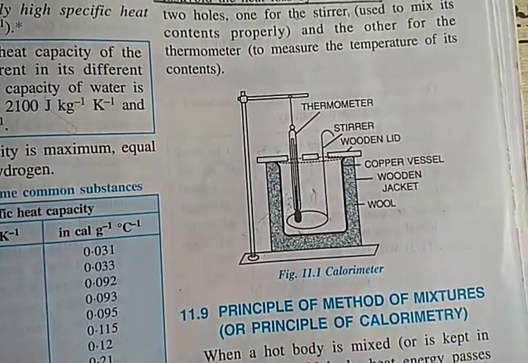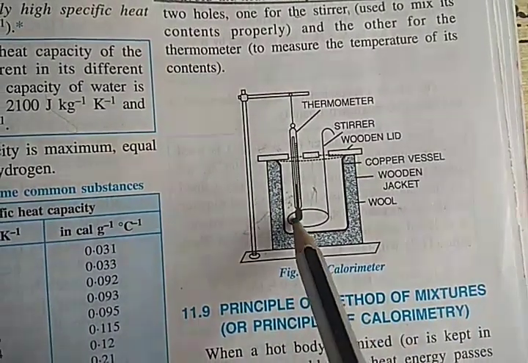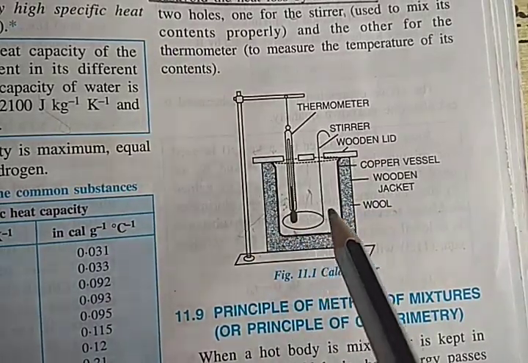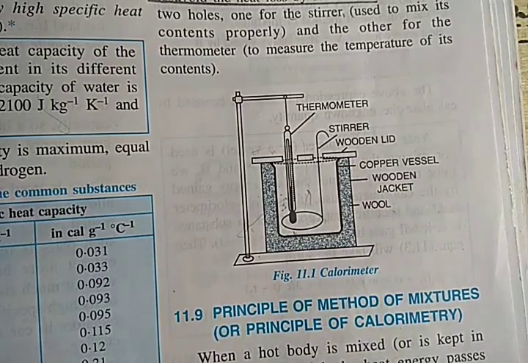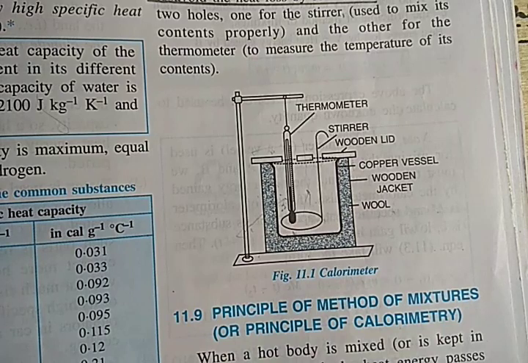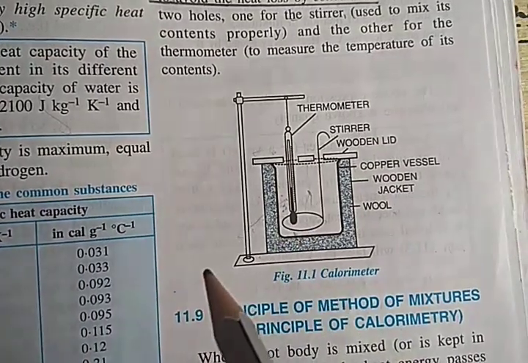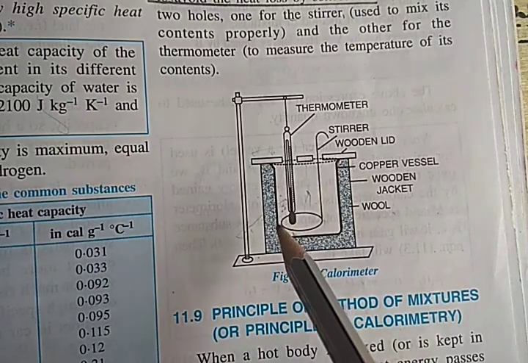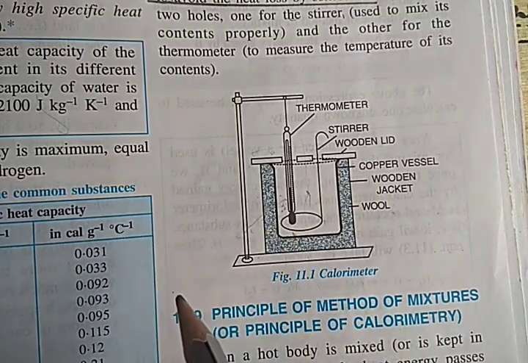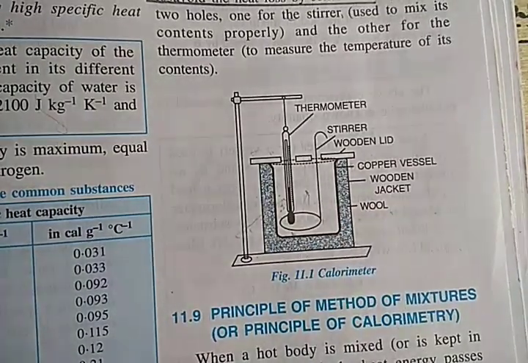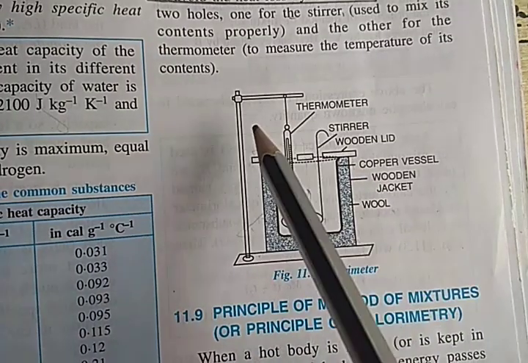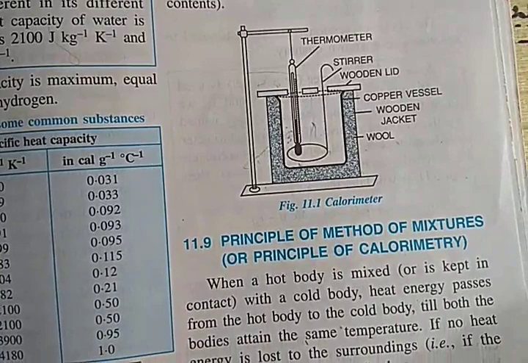So this is all that you need to know about a calorimeter. First of all, how a calorimeter is made, this picture. Then, why do we use a copper vessel to make up a calorimeter? The 2 reasons that we gave: it is a good conductor, and it has low specific heat capacity. Then, how do we minimize heat loss by radiation? By polishing the inner and outer surfaces of the copper. Heat loss by conduction is reduced by using an insulator between the wooden jacket and the copper vessel. Heat lost by convection is reduced by using a wooden lid, do not forget.